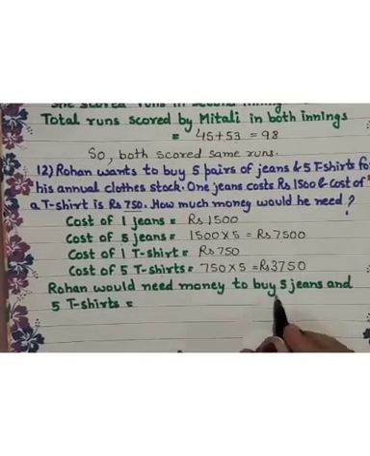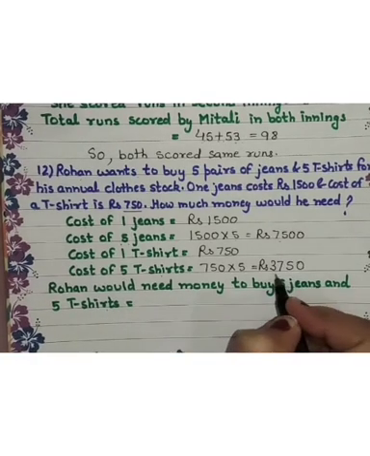Rohan would need money to buy 5 jeans and 5 t-shirts. For this, we will add these.